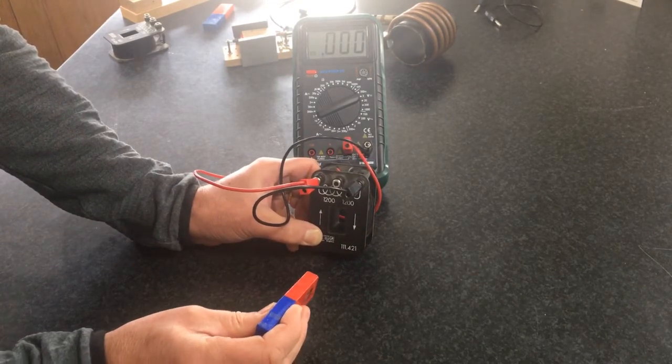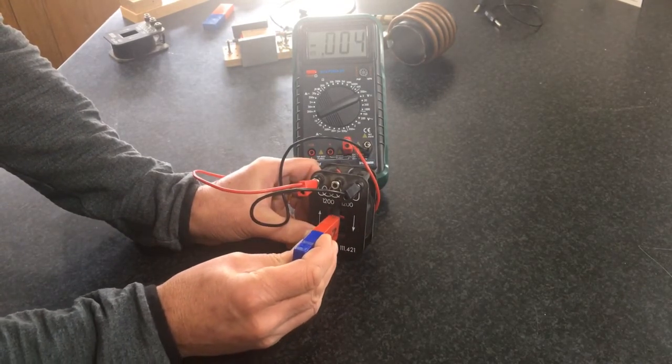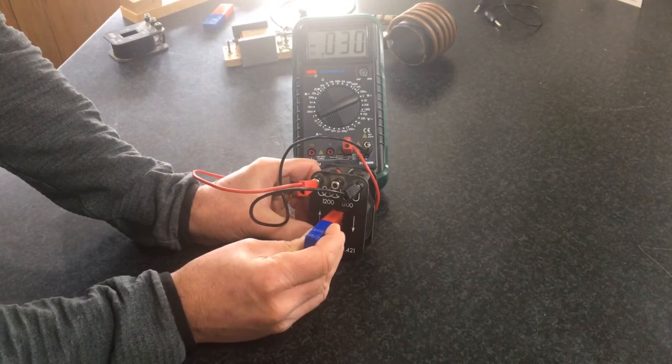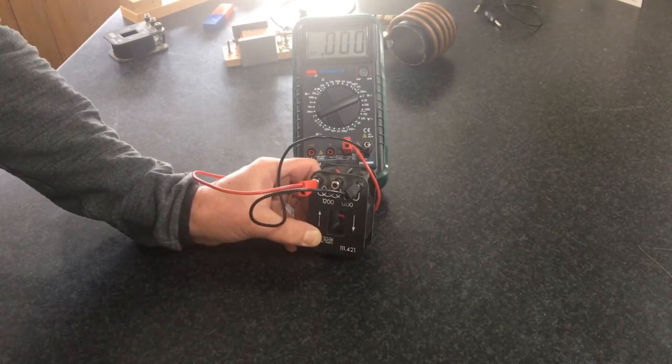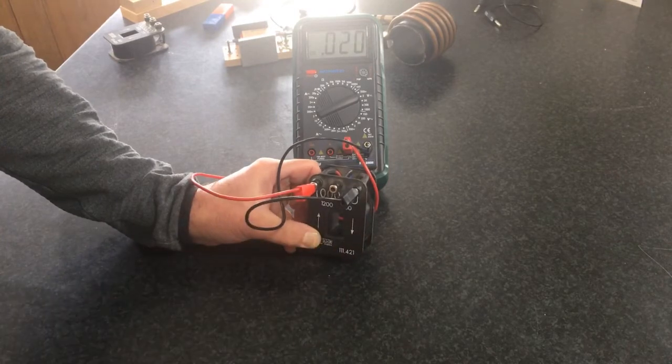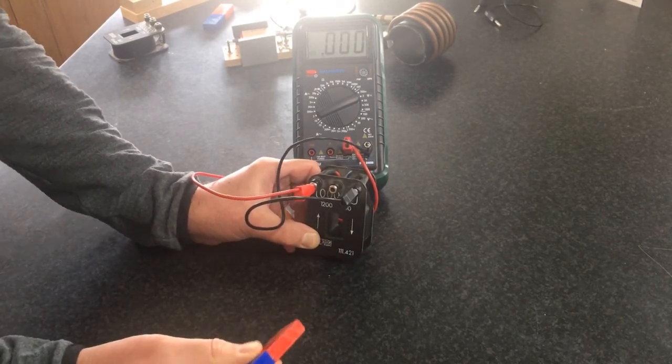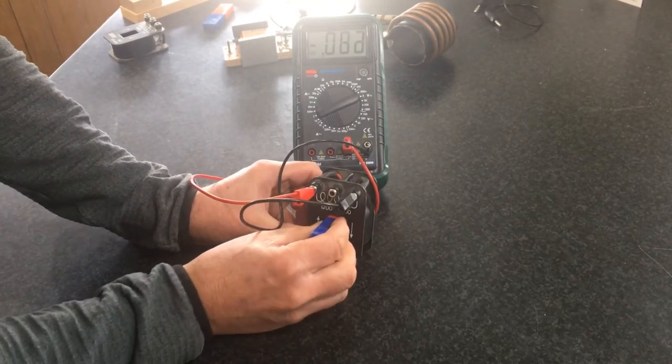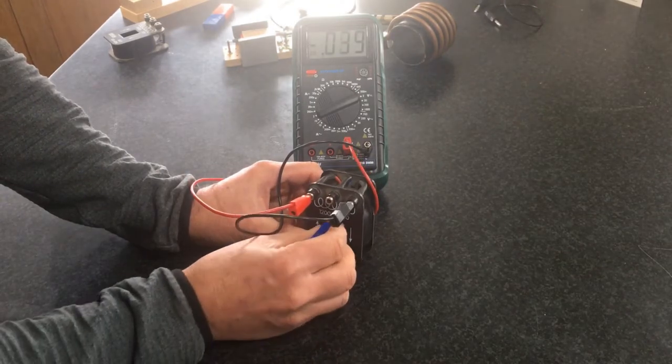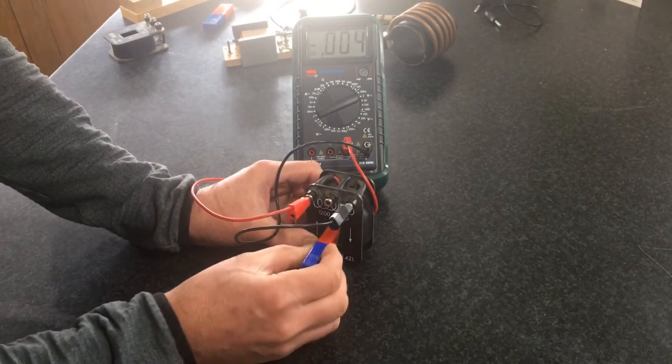Let's move it really slow, see what happens. And fast out. Faster in. The speed's having an effect as well. Let's just get some idea of what we're making. Well, I've got 0.2 there.